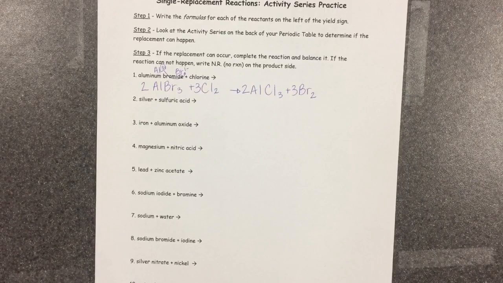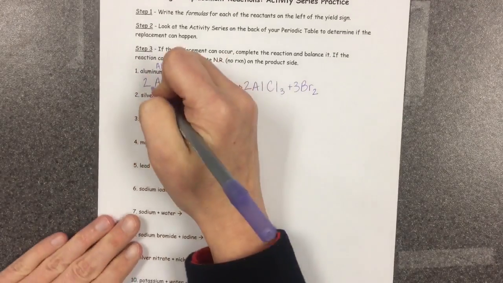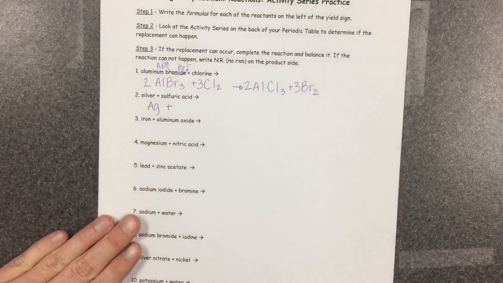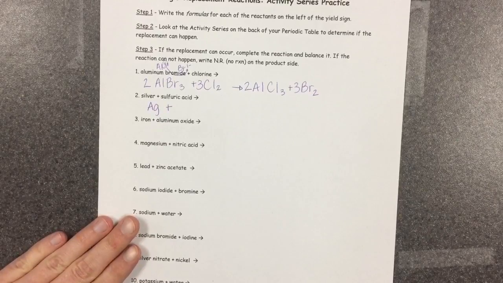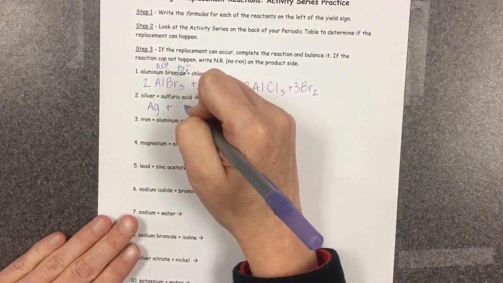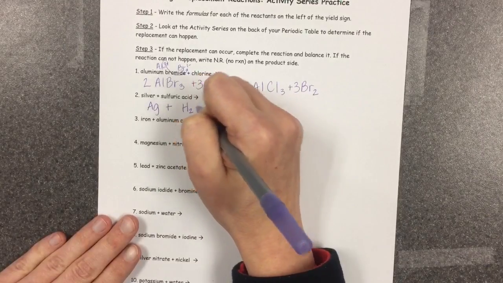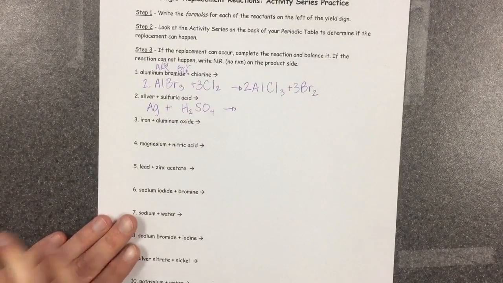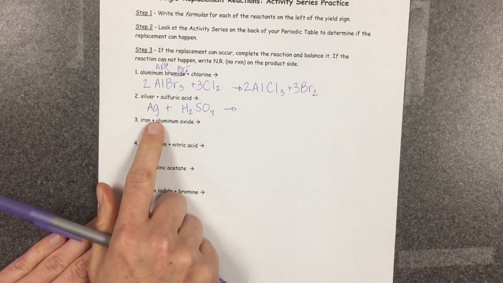Let's go ahead and look at number 2, okay? If I look at number 2, I've got silver. The formula for silver is Ag, okay? And then sulfuric acid. Ooh, writing formulas for acids. Terrible. There's no hydro prefix, so it comes from a polyatomic ion. Sulfuric acid contains the sulfate ion. It is H2SO4. Okay? And you may be thinking, okay, well, silver has to switch places with another metal.